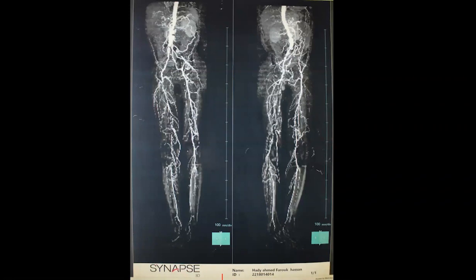Show me the collaterals that you took. Collaterals of the thigh, doctor. In the pelvis, there are loads of collaterals. Yes, a lot. Actually, these are the collaterals on the left side in the pelvis. Yeah, these are the ones. Do you want to erase all these marks, please, Pradeep? Go on erasing them.